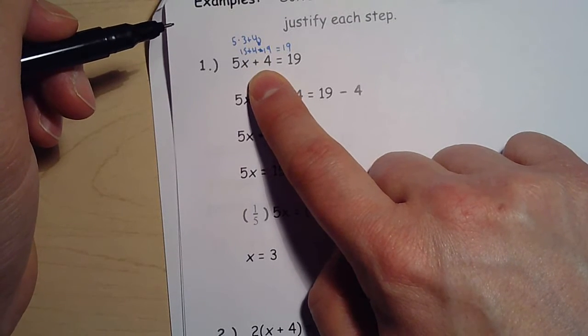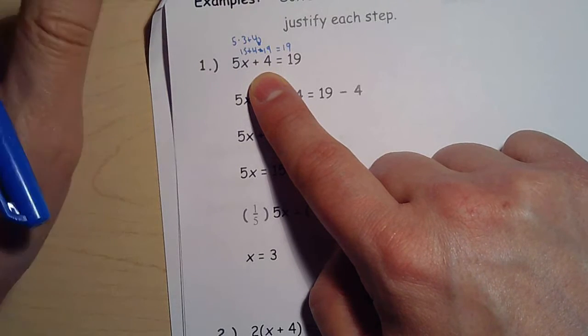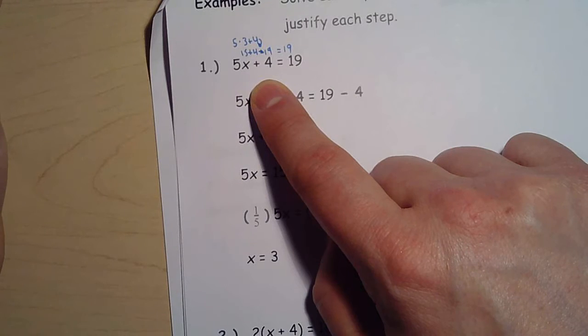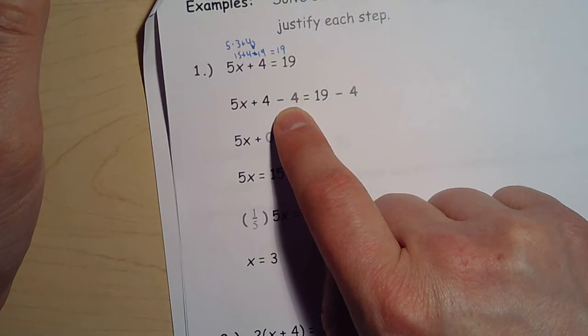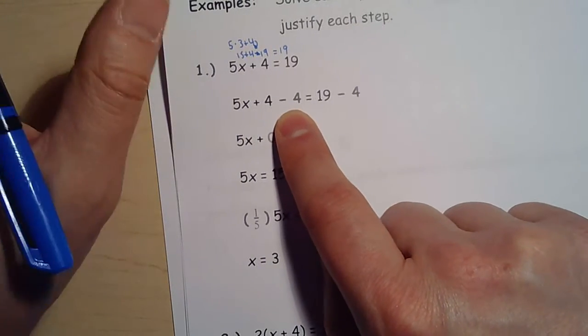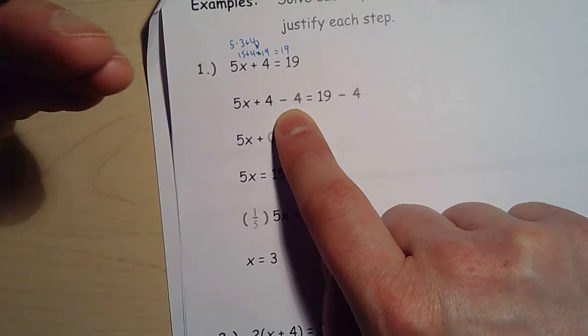So if I was to do something to this side of the equation to get the 4 out of there, to make it cancel out, what can I do? I could do the opposite, right? What's the opposite of adding 4? I can subtract 4. So what you guys are going to be doing is deciding what kind of operations you need to do to get the numbers out of there.